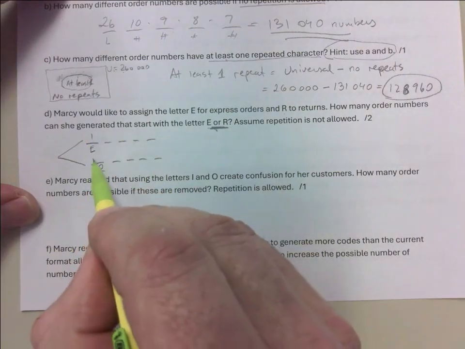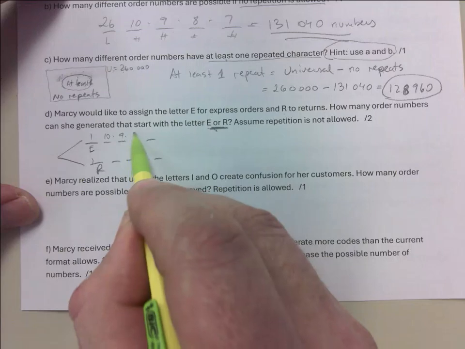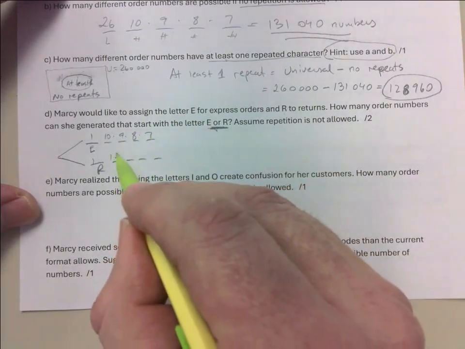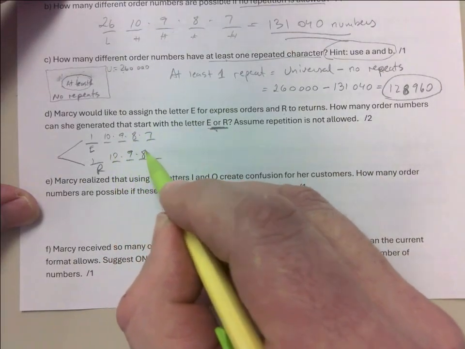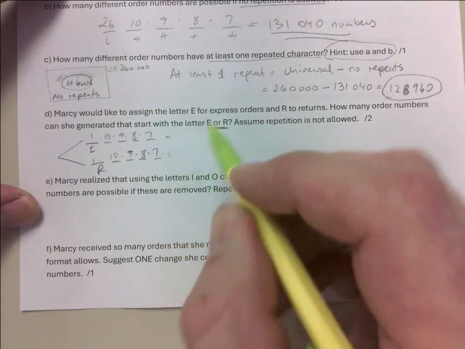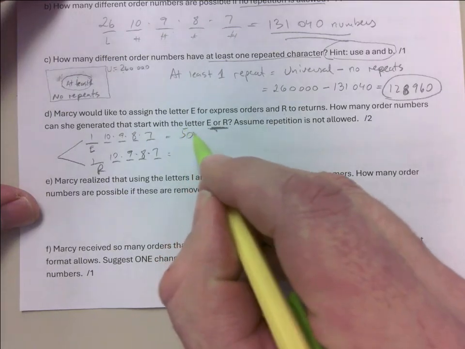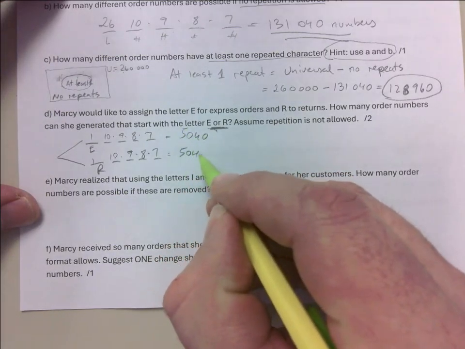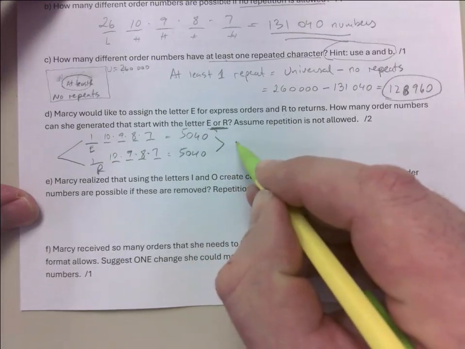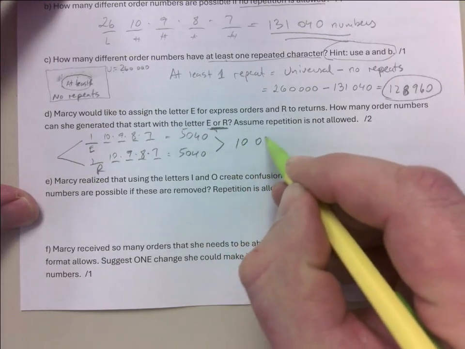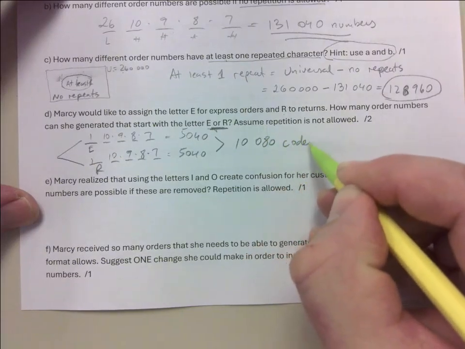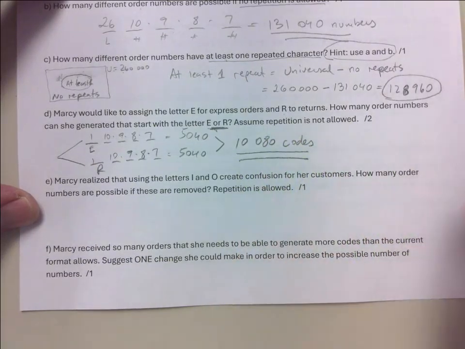so this would be 1 and 1. This would be 10, 9, 8, 7. You get them both separately, which I didn't do. And so that's 90 times 56, right? That's 5,040. If you combine them, you get 10,080 codes or order numbers, okay?